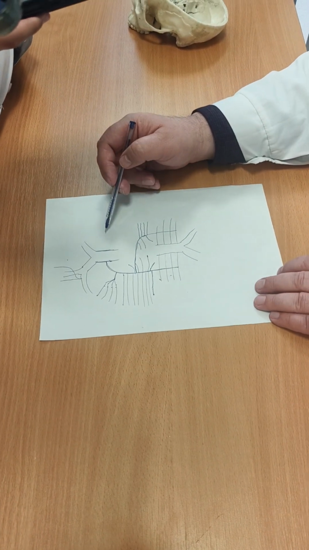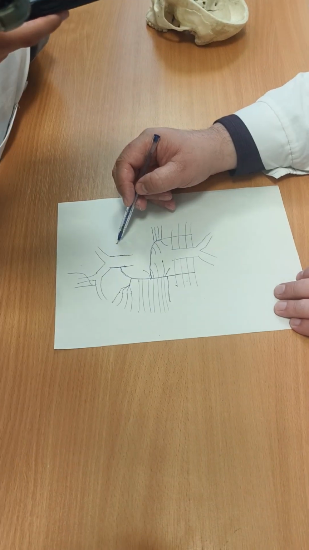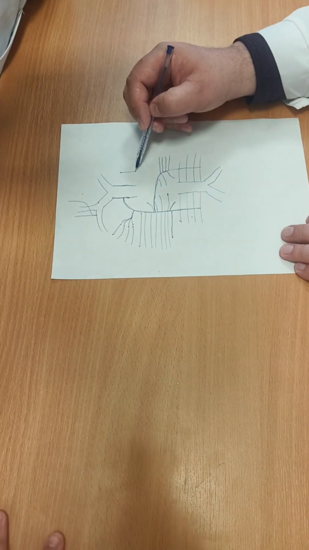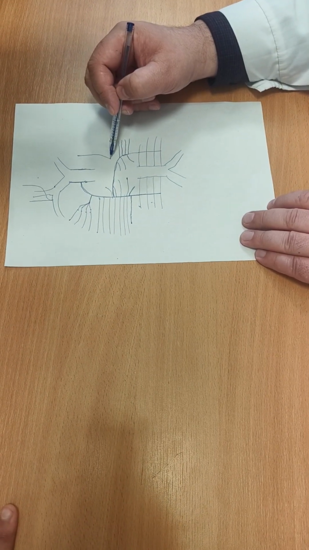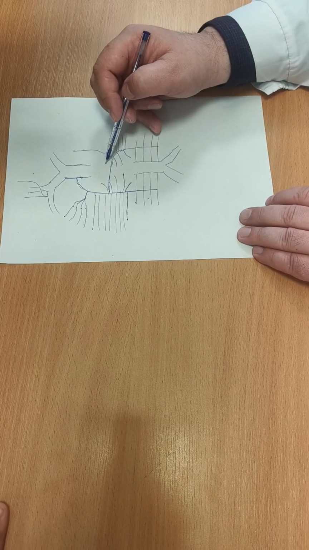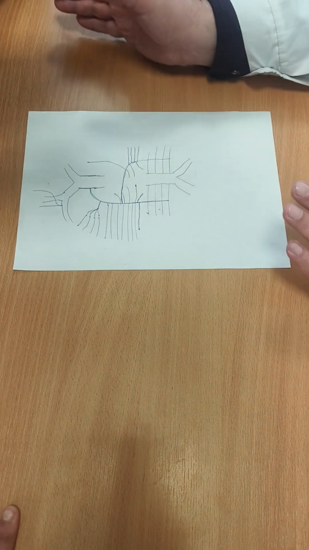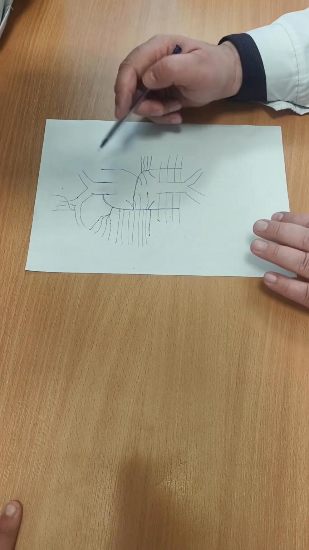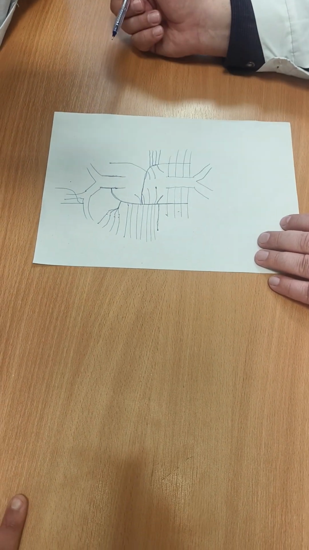And on the left side, we have the accessory hemiazygous vein, vena hemiazygos accessoria. The accessory hemiazygous vein sometimes opens into hemiazygos, and sometimes it goes to the right side and opens into azygos. That is 50-50. 50% it opens into azygos, another 50% into hemiazygos.